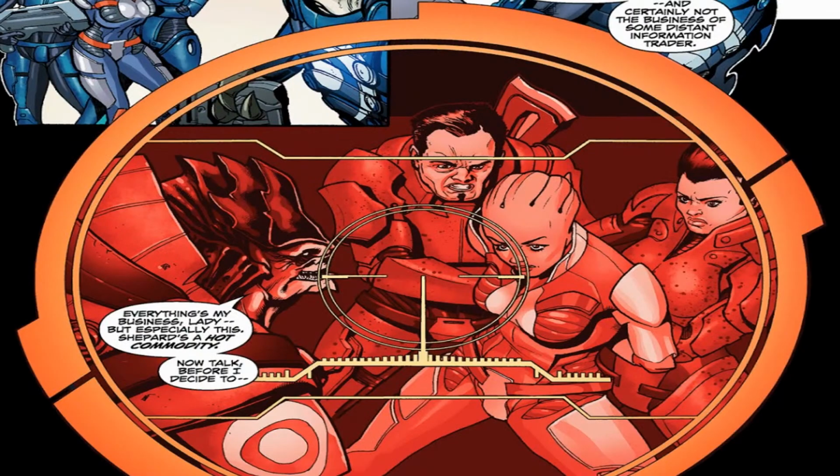Take for instance these next two panels. The first one is circular and shows the scene from the perspective of an unknown sniper. The use of this is very unique, since most panels thus far have just been rectangular, and from the perspective of an outside narrator. It's putting you in the perspective of one of the people in the comic.